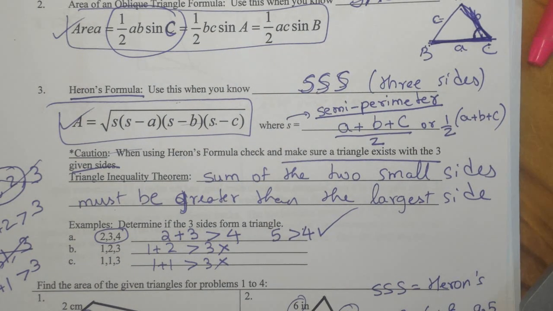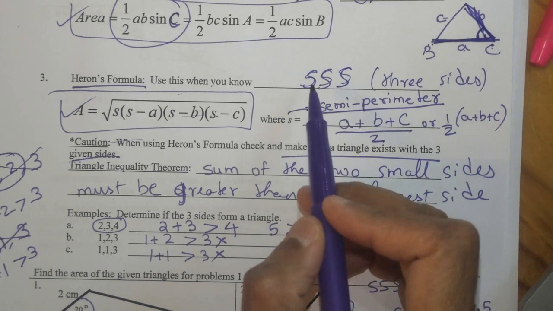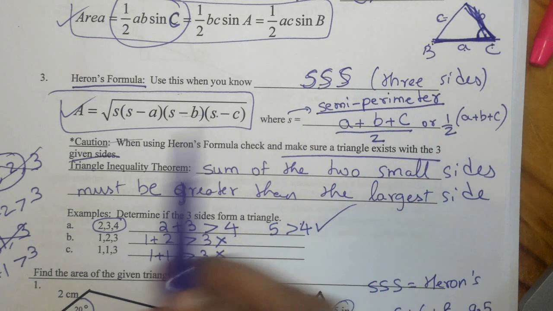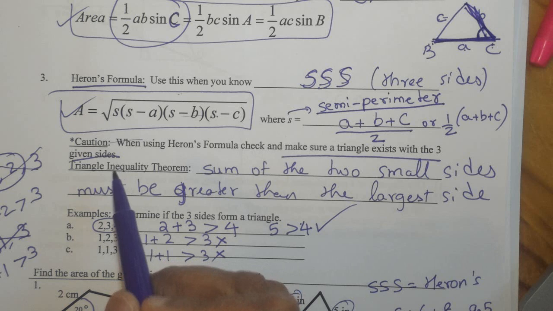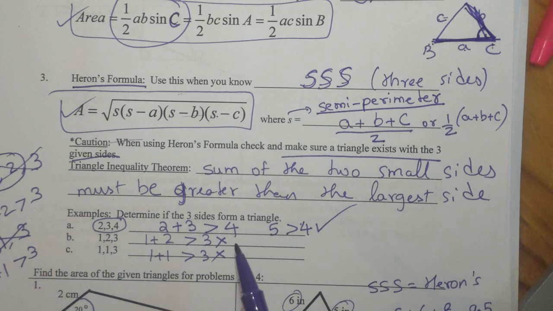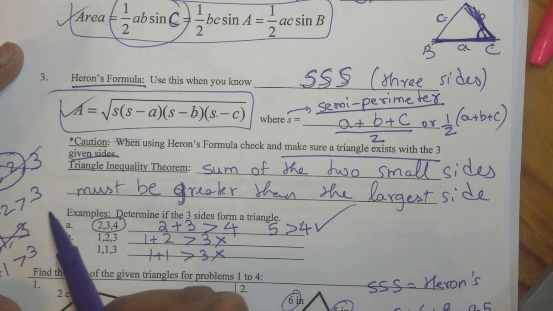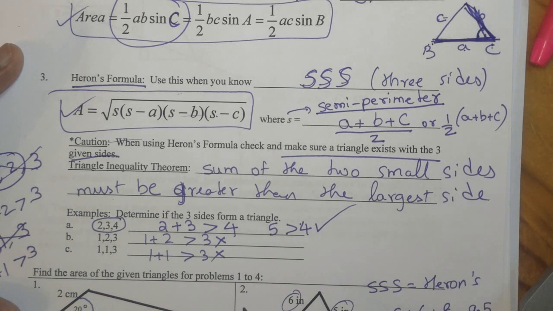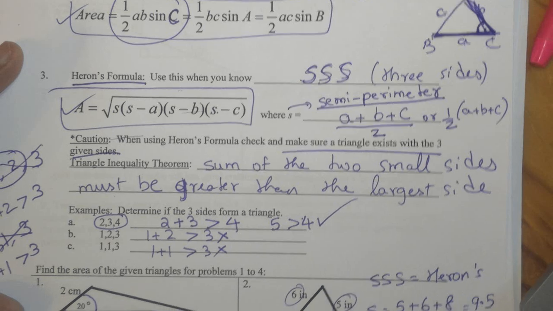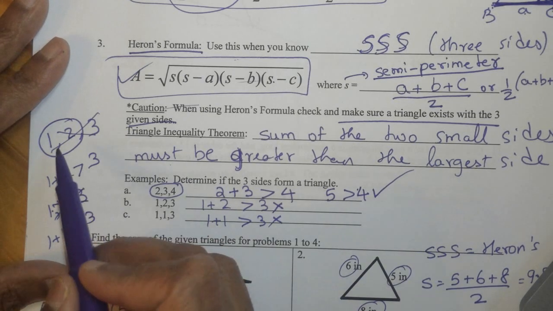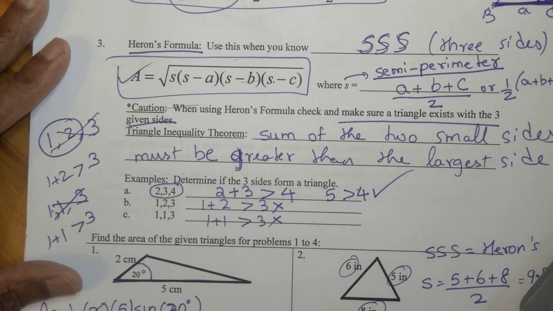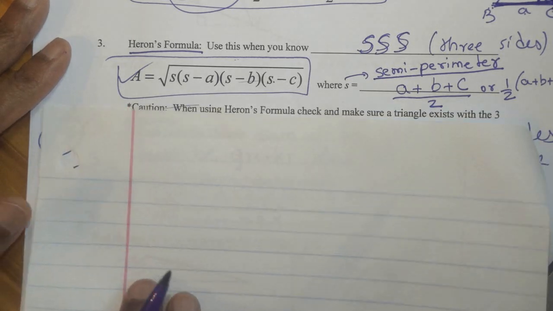One thing we want to talk about is when you're talking about SSS, when all three sides are given to you, you want to make sure that you can create a triangle with those three measurements. Now we're going back to geometry days, when you were given three measurements of the sides and you were asked, can you actually create a triangle with these measurements? Do you guys remember what the rule was?